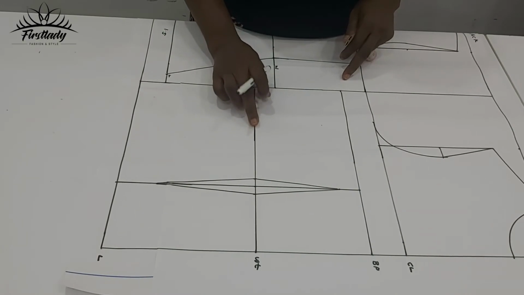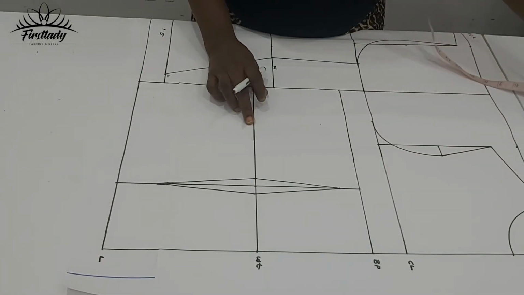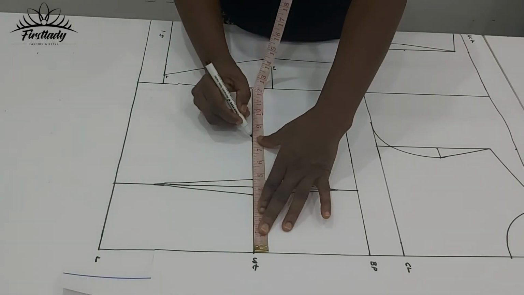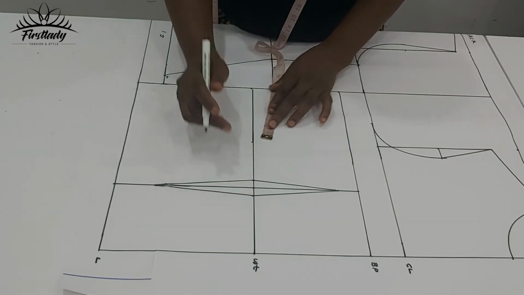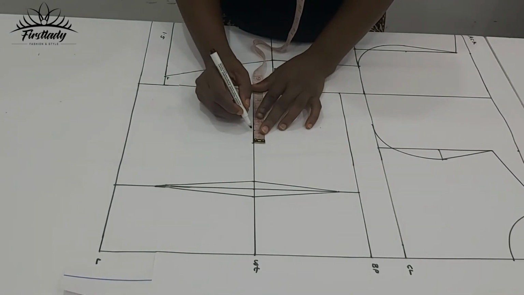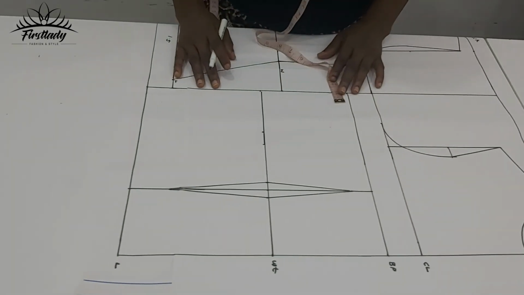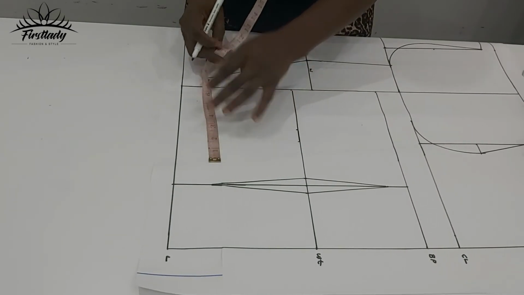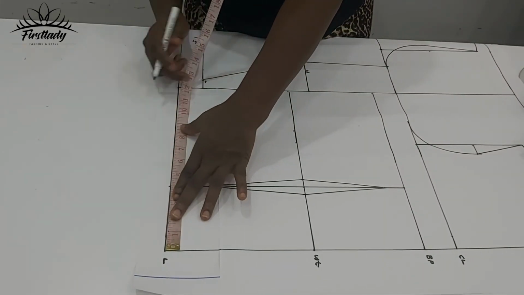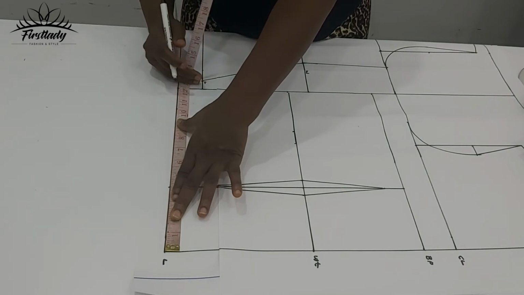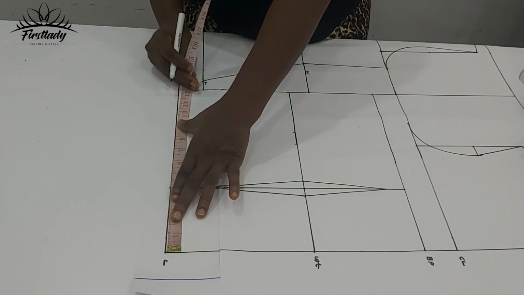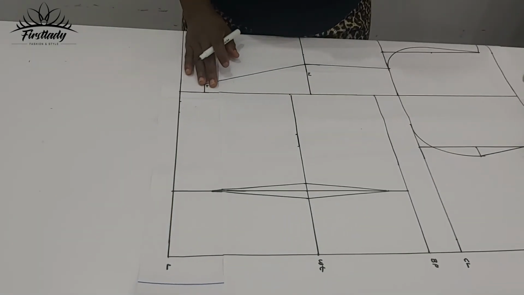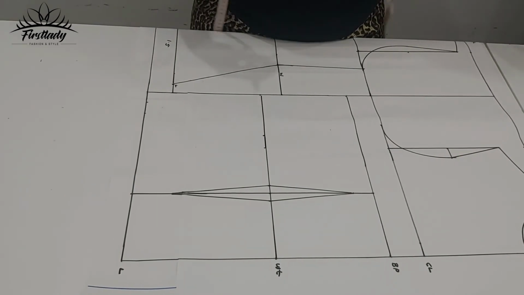So on the waistline, I'm going to put the waist measurement, and the waist measurement here is 7.5. So here is 7.5, but remember we have 1 inch here for that intake, so I'm going to replace the 1 inch for the dart intake. On the hip line here, the hip line we are using is 10.5. Remember I said we are going to add 1 inch. That will be 11.5, just to give the hip side a little bit of ease.